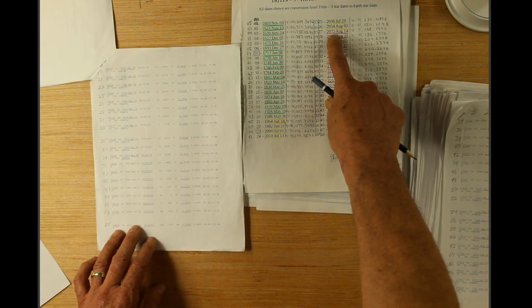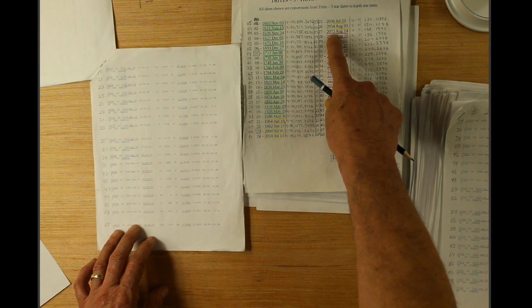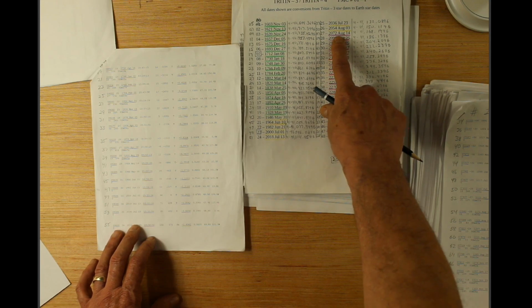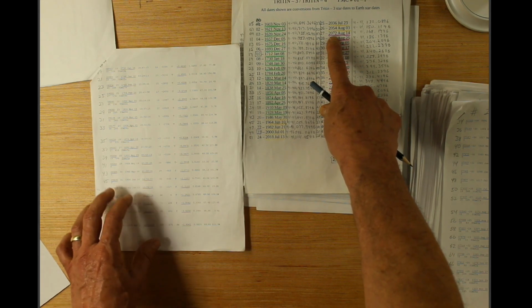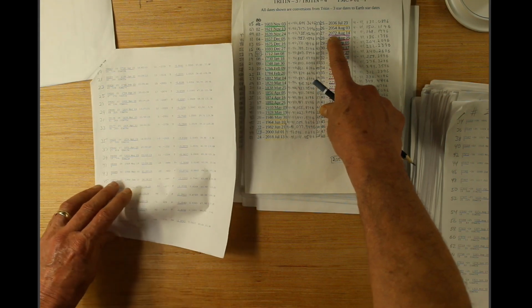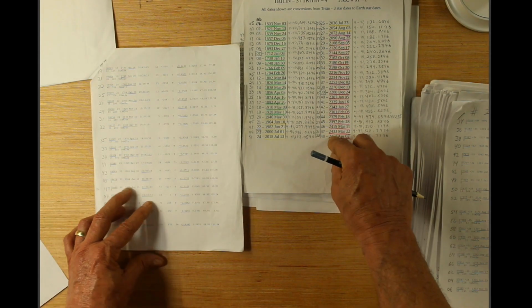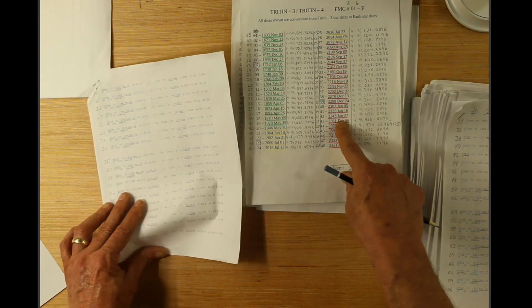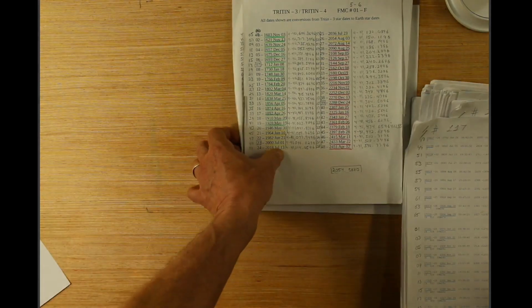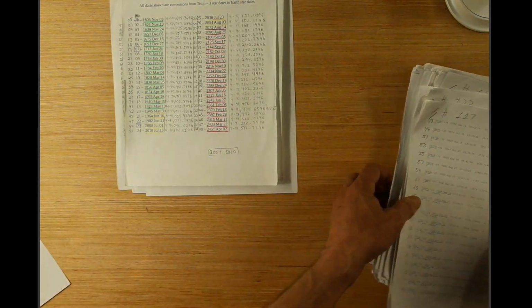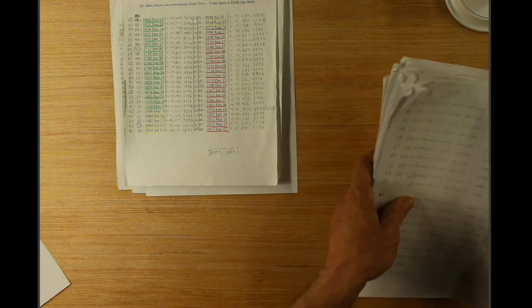The next one that does exist on Triton 3 would be the equivalent, the conversion date to 2072 here on Earth. And that's why all the rest of these are red, because they don't exist on the Saros cycle. So, okay, there's that. Let's see what it's going to tell you about this.